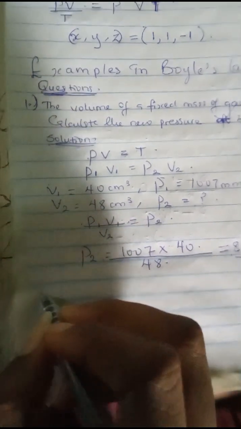Moving on to our Charles' law, question 1. Dry oxygen is trapped by a pellet of mercury in a uniform capillary tube, which is sealed at one end.